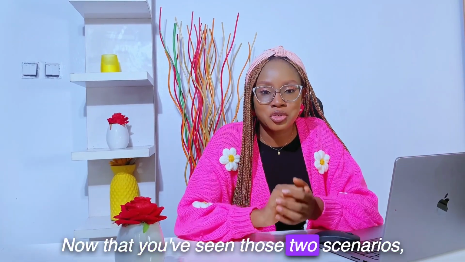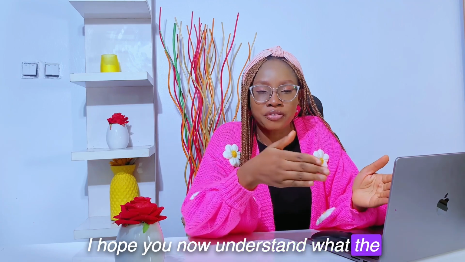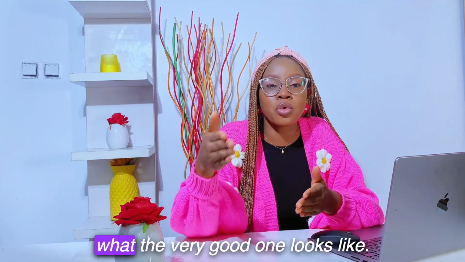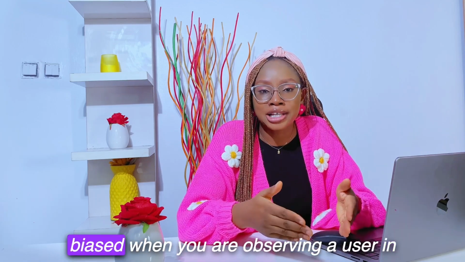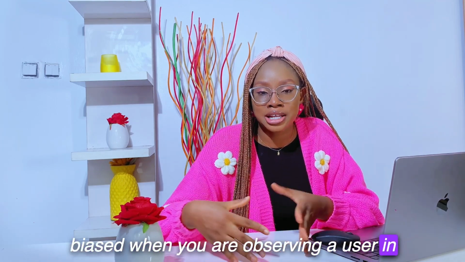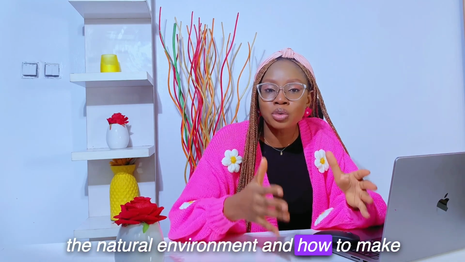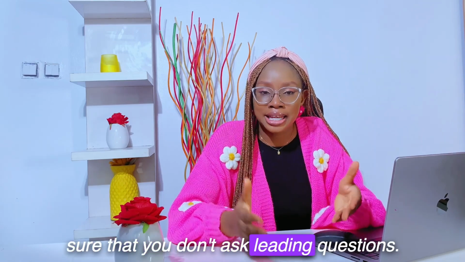Now that you've seen those two scenarios, I hope you now understand what a failed contextual inquiry looks like and what a very good one looks like. And I hope you understand how not to be biased when you are observing a user in their natural environment and how to make sure that you don't ask leading questions.